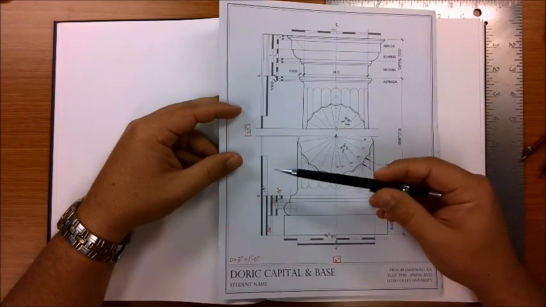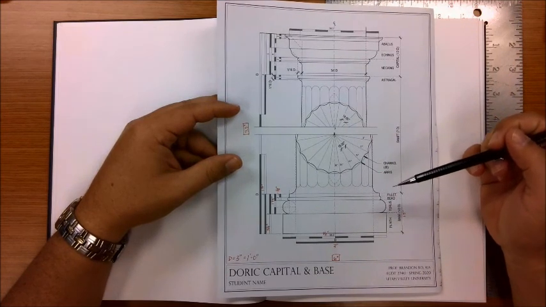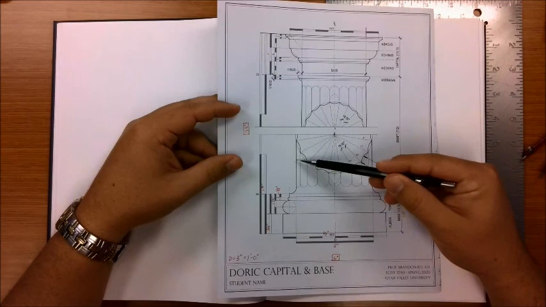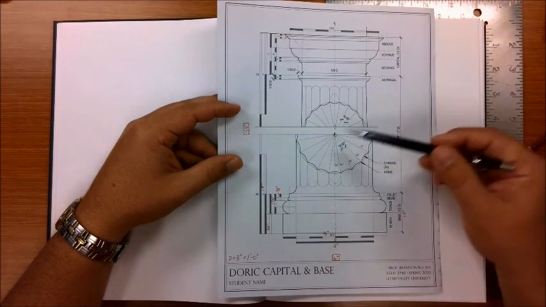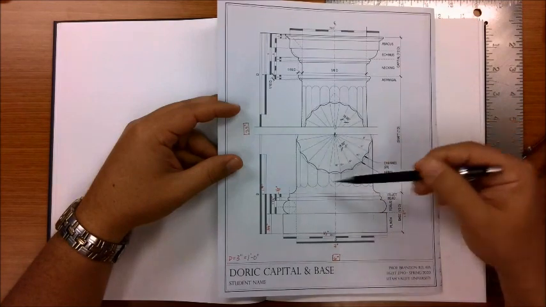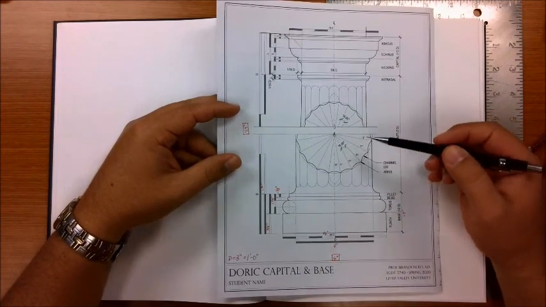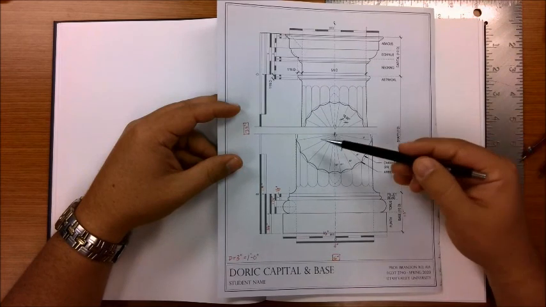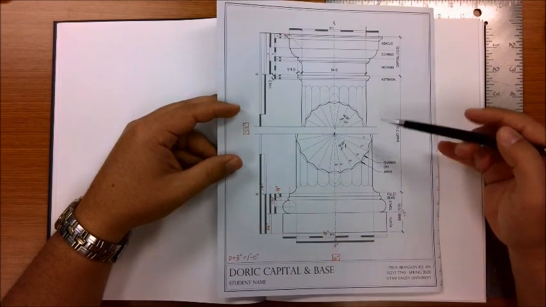Since this is going to be a scaled architectural drawing, we are assuming that the column diameter, D, as we learned in the earlier video with the block order, that D dimension, is the equivalent of 1 foot or 12 inches.